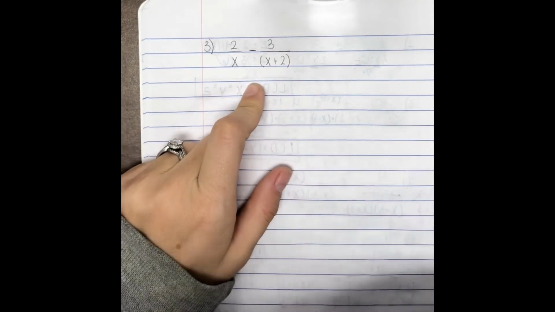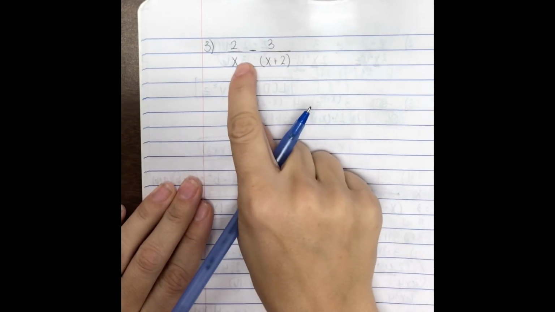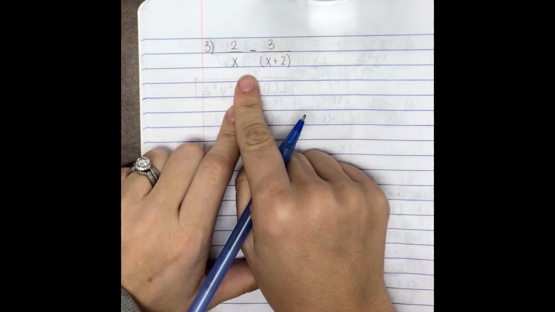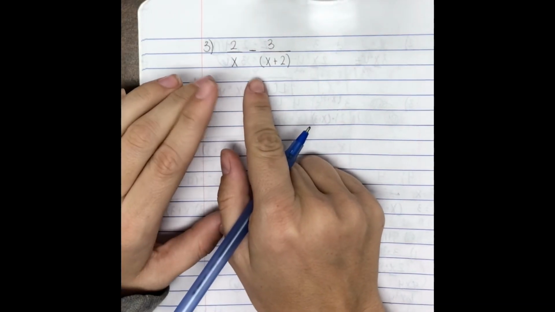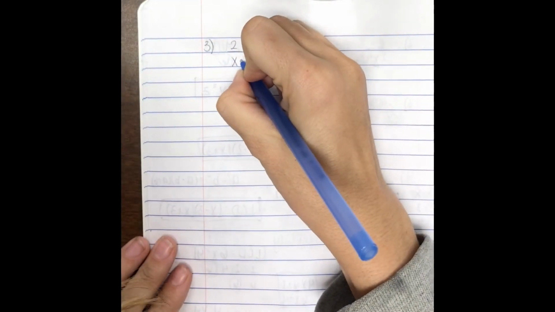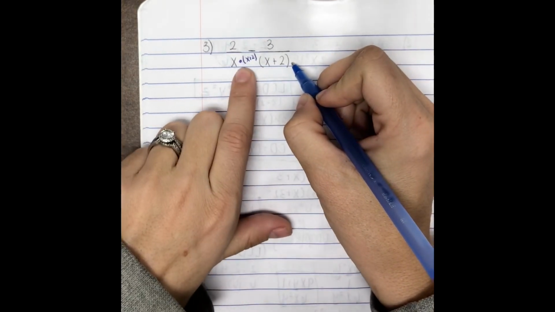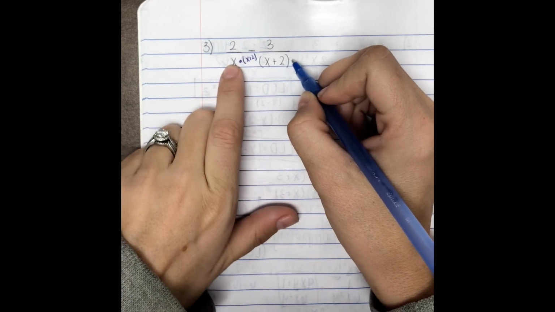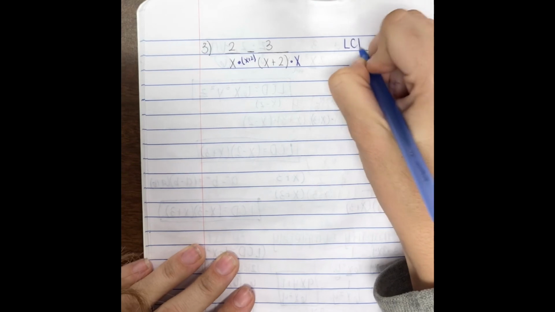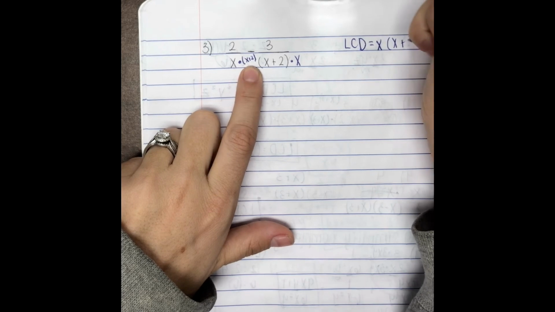Once again, we are multiplying only, okay? So I cannot just say, oh, plus 2 on the top and the bottom. That's not how that works, okay? If I want this side to have an x plus 2 as a factor, then I have to multiply this side by an x plus 2. Same thing here. If I want this side to have just an x, then I need to multiply it by just an x. So your least common denominator would be x times x plus 2.